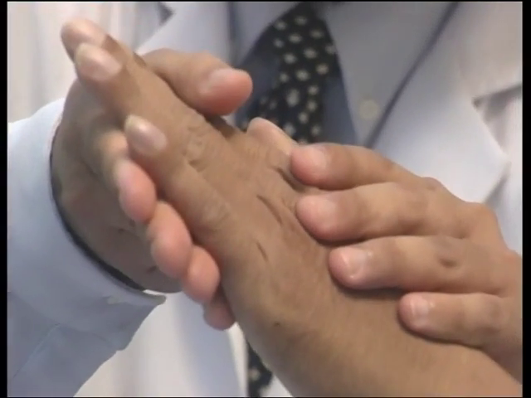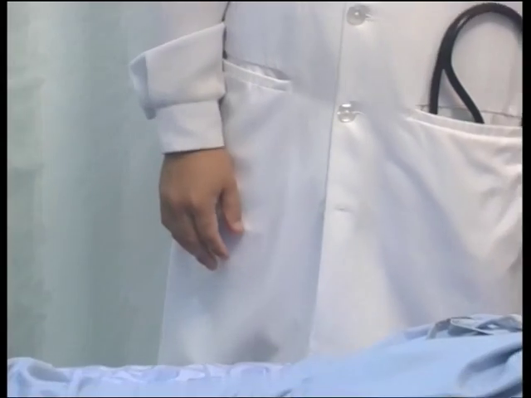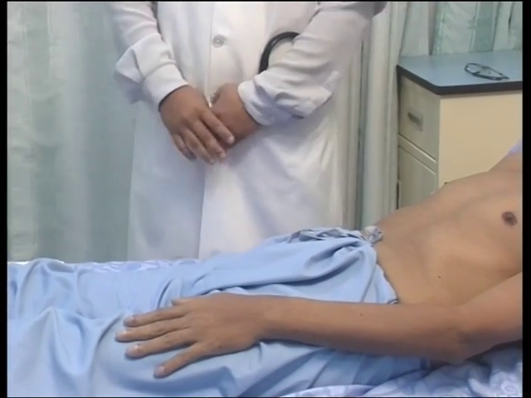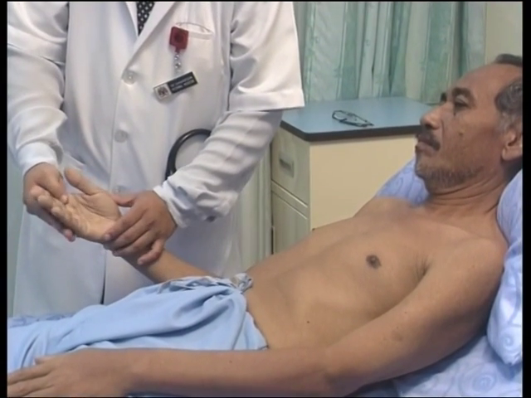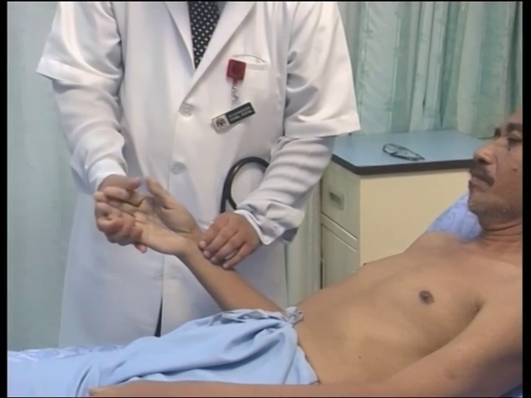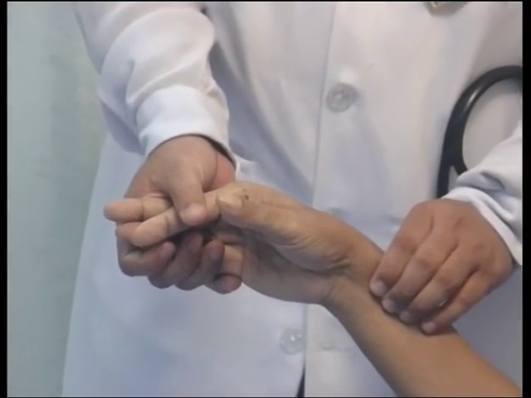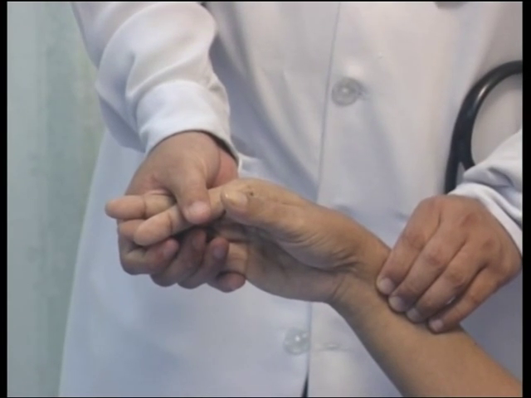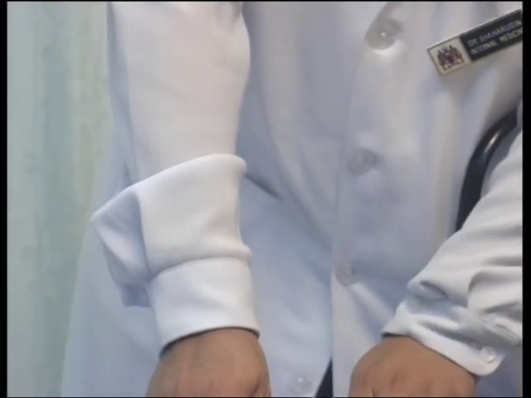For examination of the hand, you should also look for evidence of nicotine stain and also evidence of any anemia, that is any pallor. And now you should also count the pulse rate. Look for evidence of any bounding pulse. Next, look for evidence of flapping tremor.